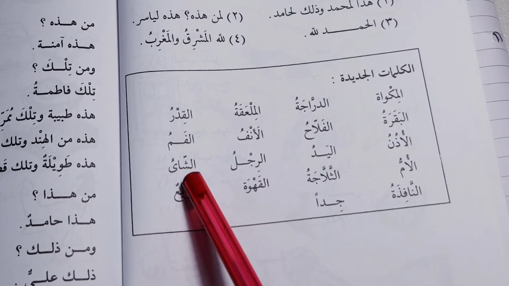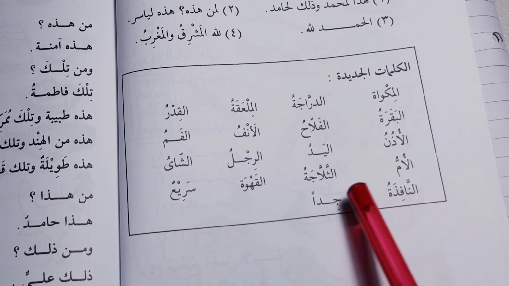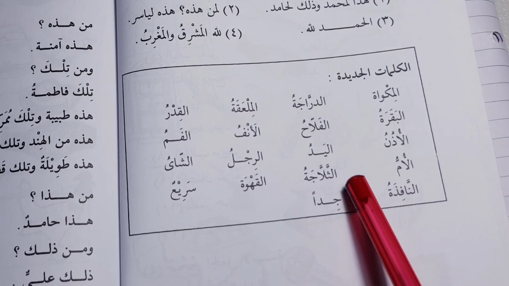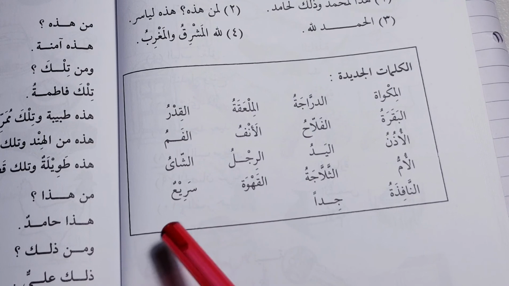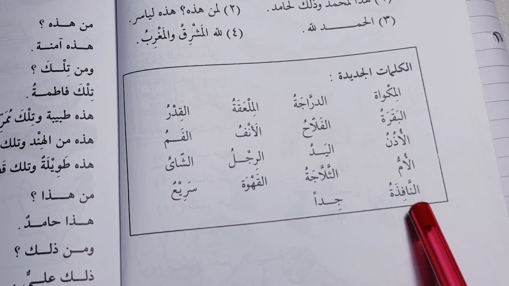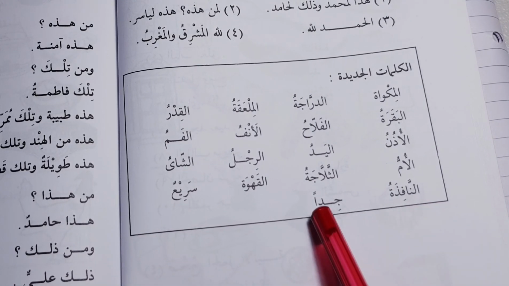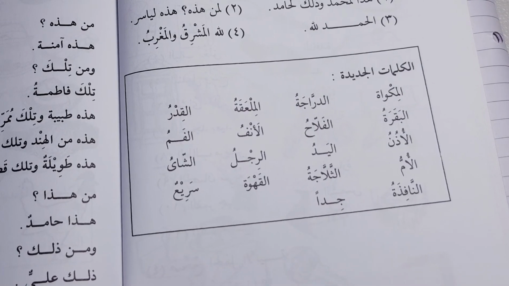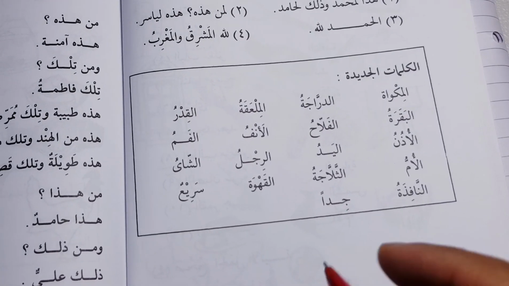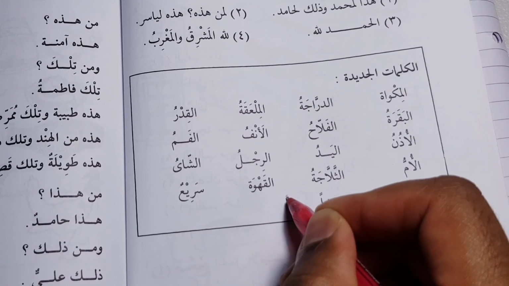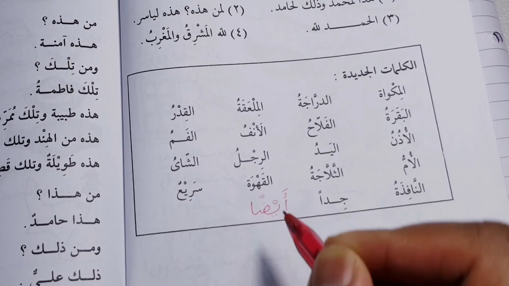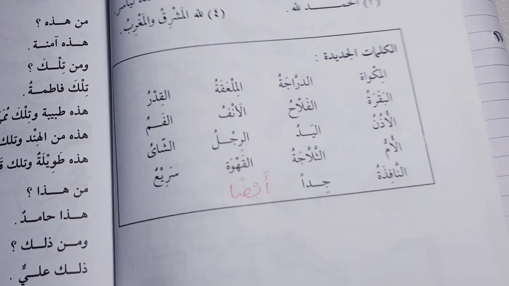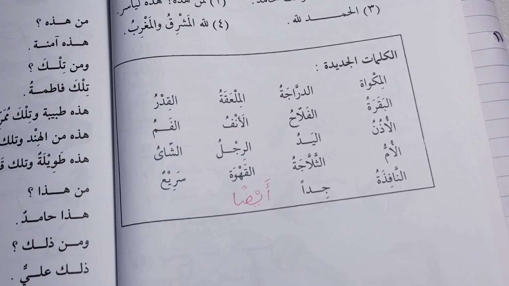Obviously, I'm not adding the should be the foot, the mouth, and so on, because it has alif lam. الشاي, referring to tea. الأم, the mother. الثلاجة, fridge. القهوة, coffee. سريع, fast, describing something to be fast. النافذة, window. جدا means very, very. And another word which came in this, which is not mentioned here, is أيضا. أيضا means also.